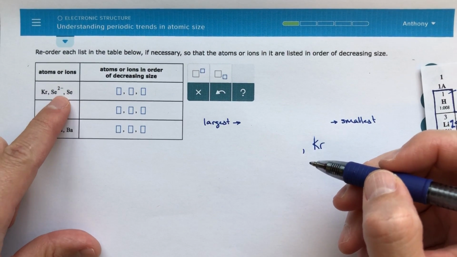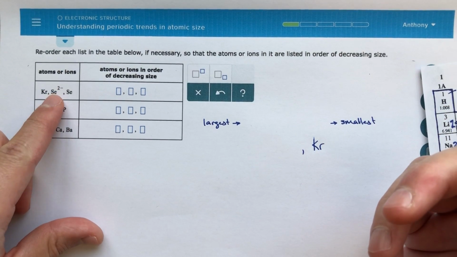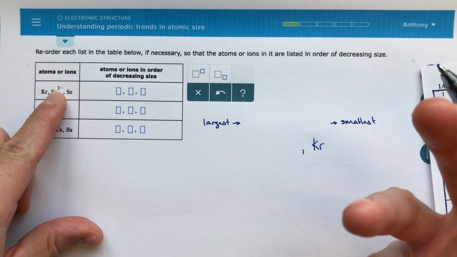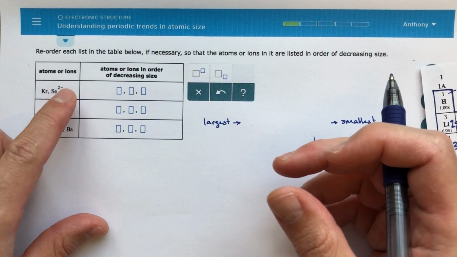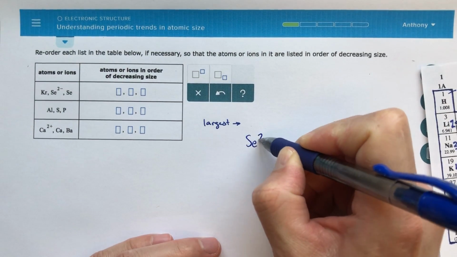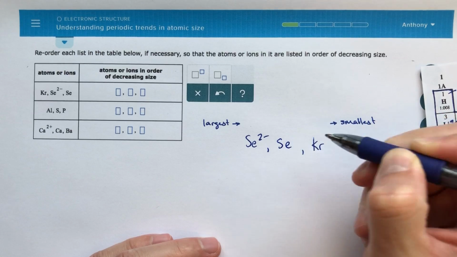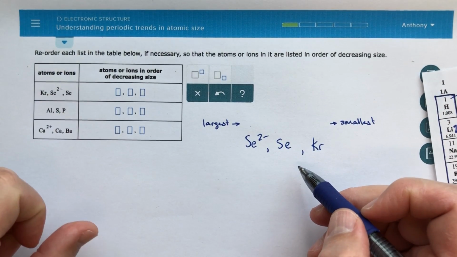So this is now a slightly different topic, right? It's a different concept where if I have selenium 2-, I've got more electrons for an ionic species that has the same number of protons. The more electrons, the larger it is. So the largest for this one is going to be Se 2-, then Se, then krypton. So that's going to be my ordering for this first one, right?